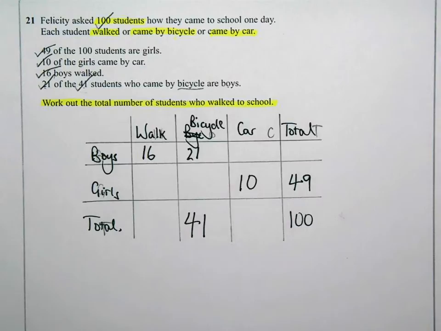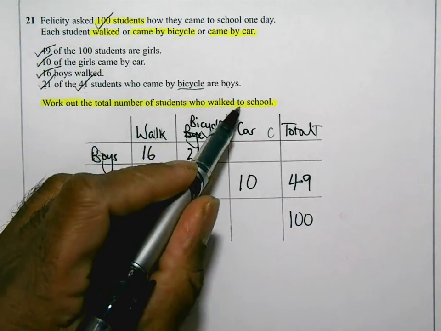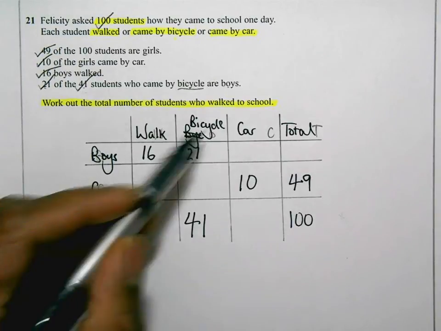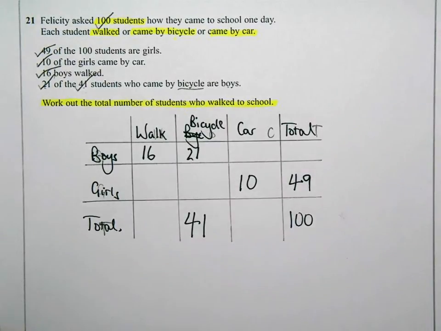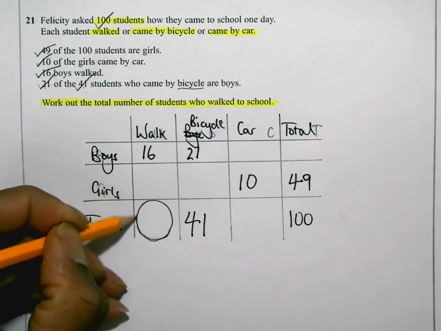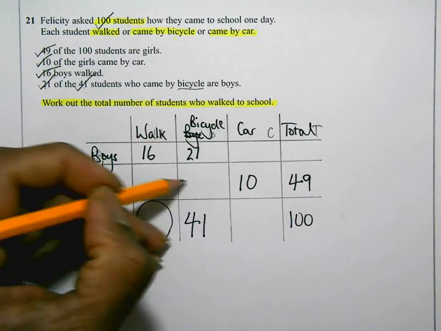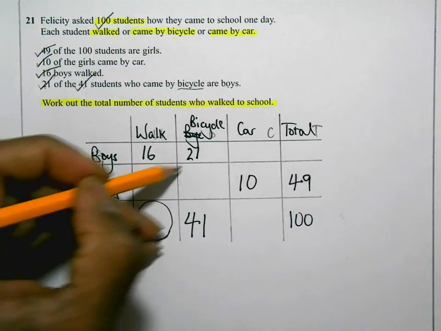And remember, the question says work out the total number of students who walked to school. So the total number of students who walked to school, I want to work out this here. Right, so I'm going to always keep in mind what I need to find in these questions. So let's break this down. I'm going to write down the numbers that I find in pencil, but you should write these down in pen. I'm going to write them in pencil so you can see what I've worked out.